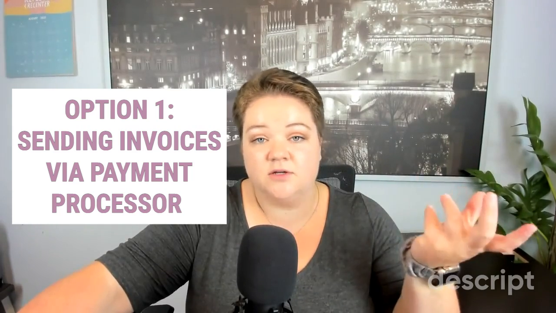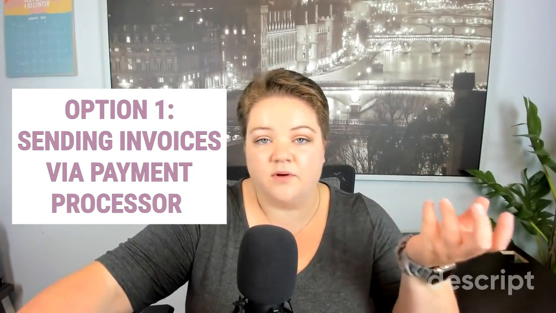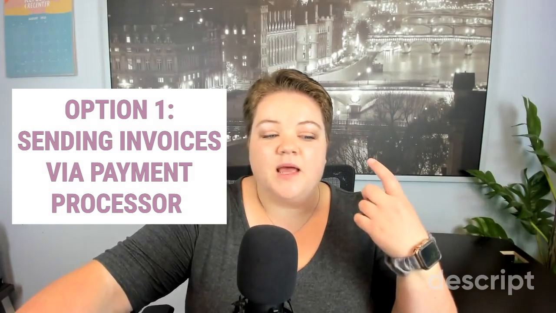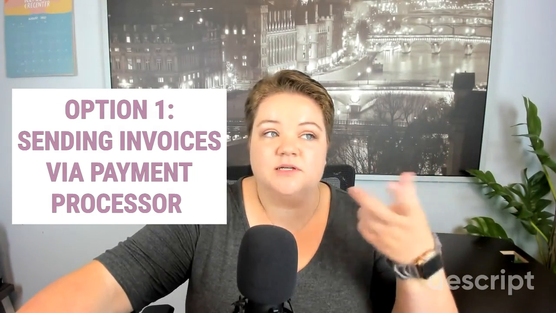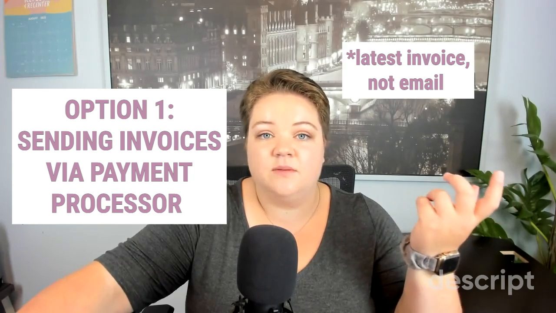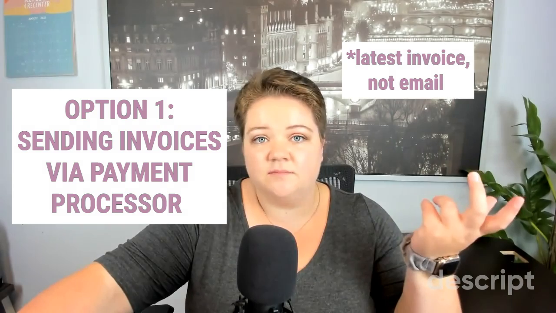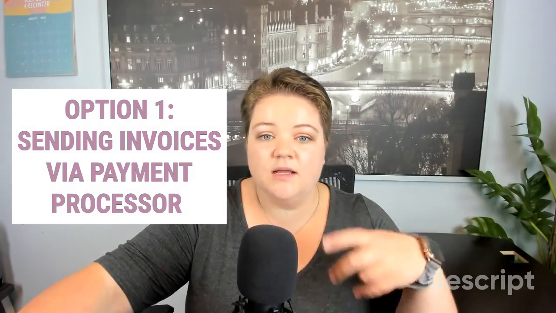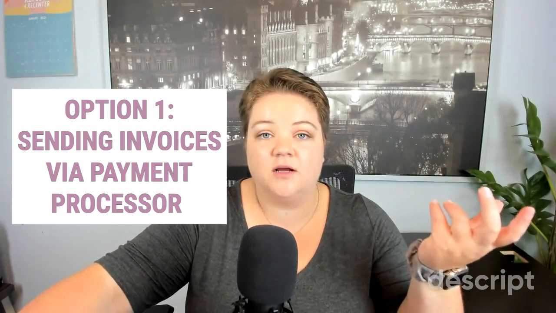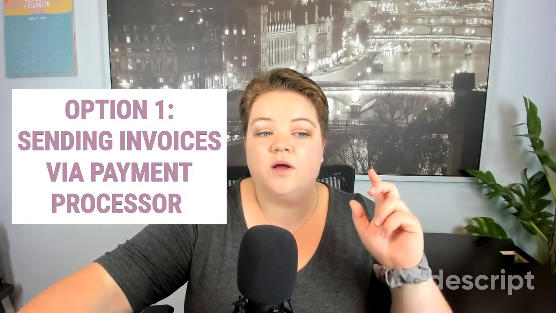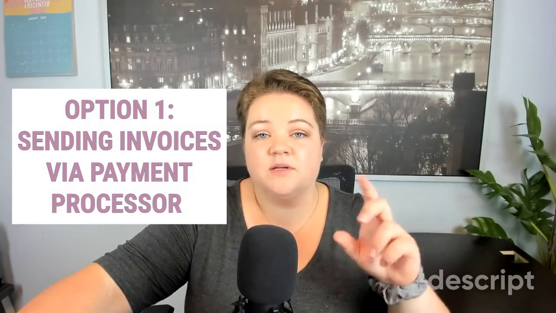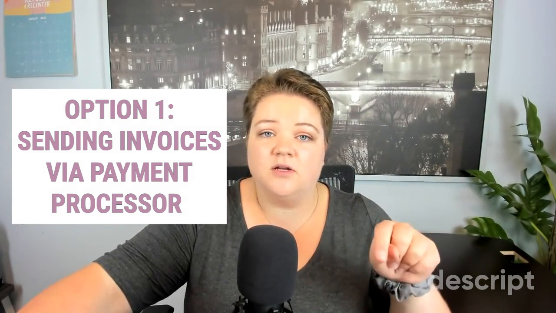to the client saying, here's the latest invoice, whatever you want to say in your email. And I usually just say, please see the latest invoice. You can pay me by clicking on the button below or through e-transfer. And then your terms and conditions on your contract, which we're going to get into, would state when that payment is due. You can also have that on your actual invoice too.